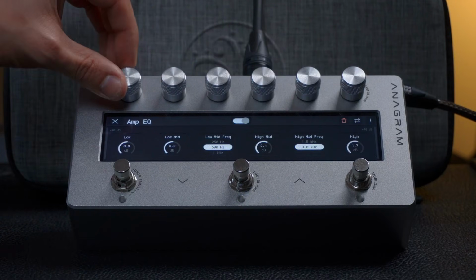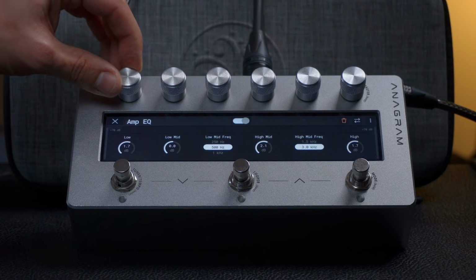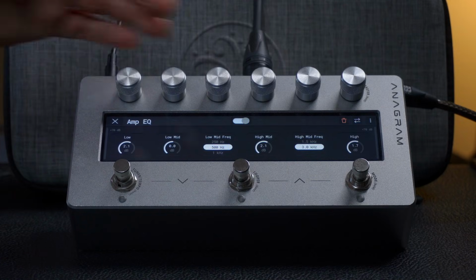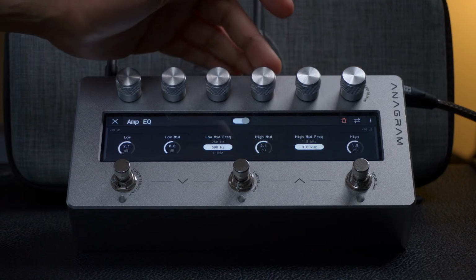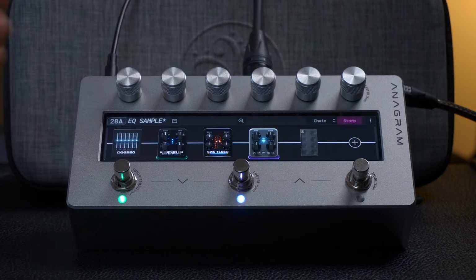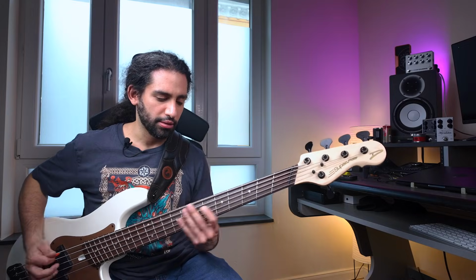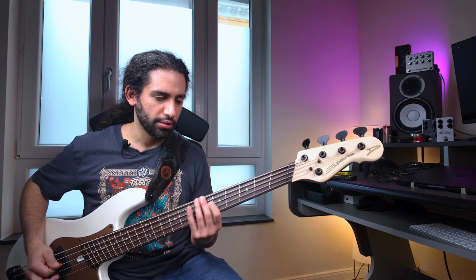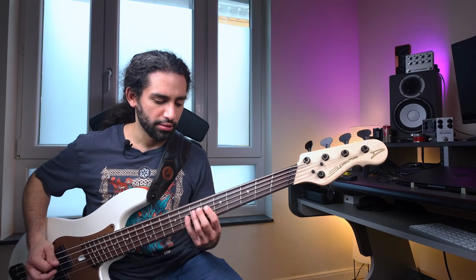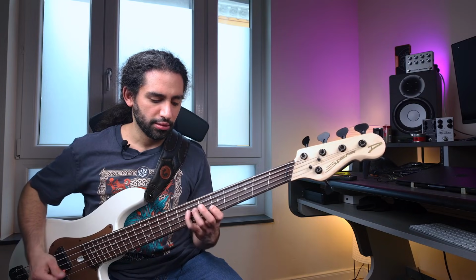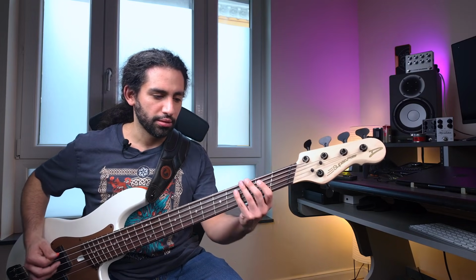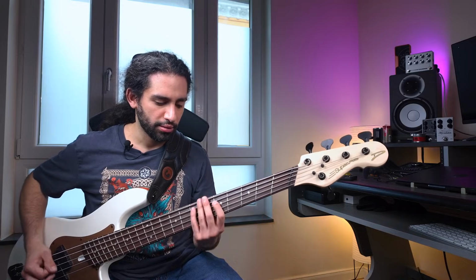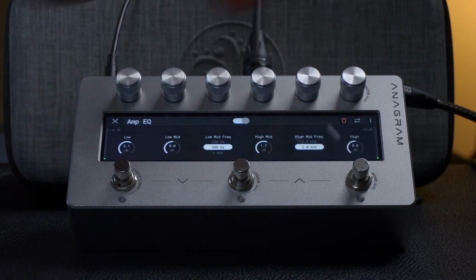So let's say you want to compensate maybe because there's some loss of low end and you probably don't need as much of a high boost here. So let's go with this. Maybe you don't even need the high boost here.